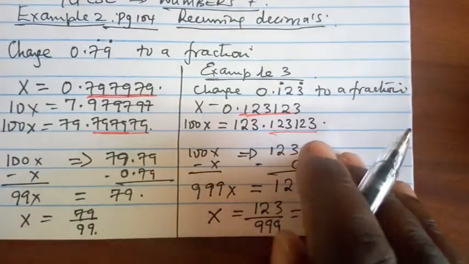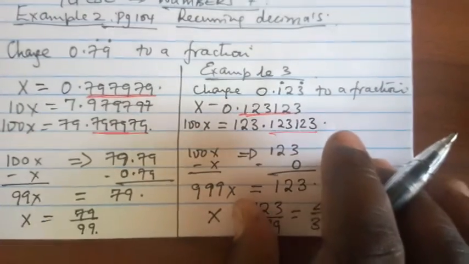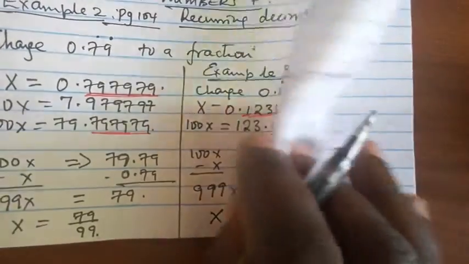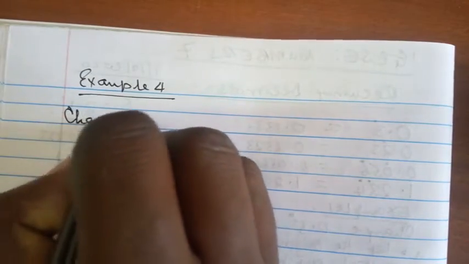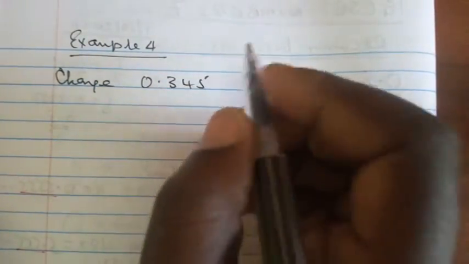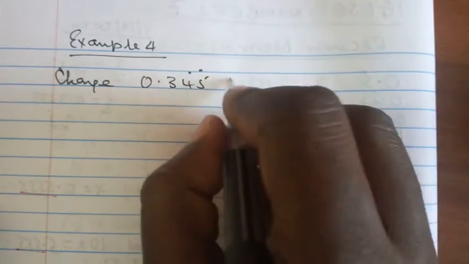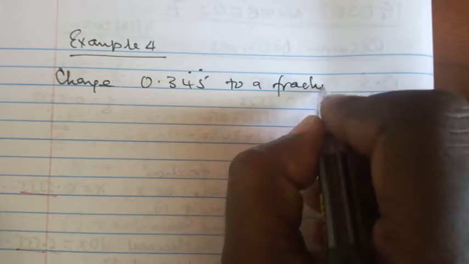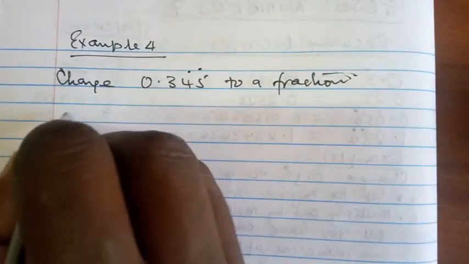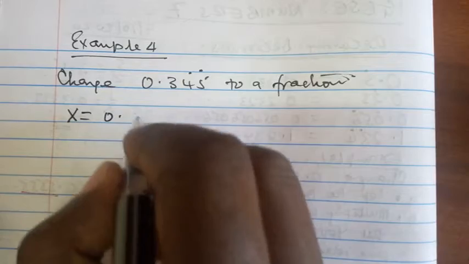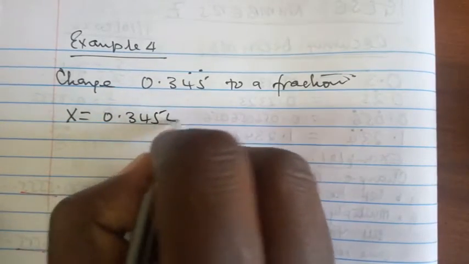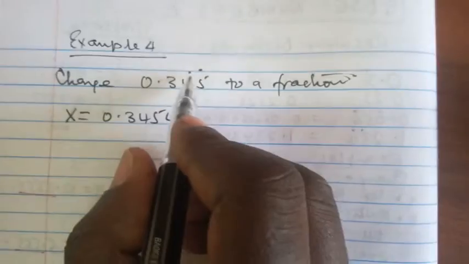But in the same video, let me explain example 4, which is a bit different from the others. And please, big team, take care of this. In example 4, we are told to change 0.345, with the dots upon 4 and 5, to a fraction. Now here x is 0.34545. You realize that only 4 and 5 recur.